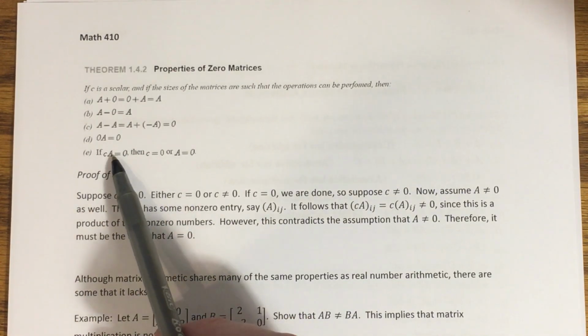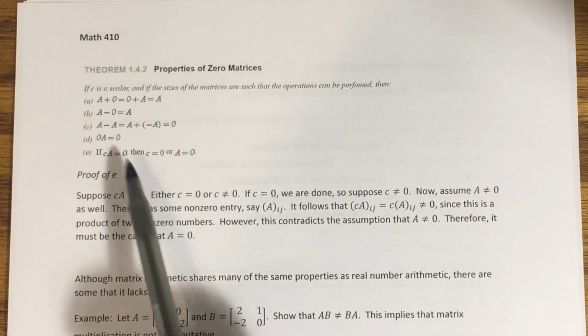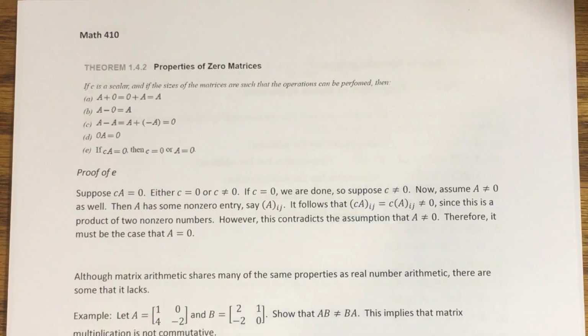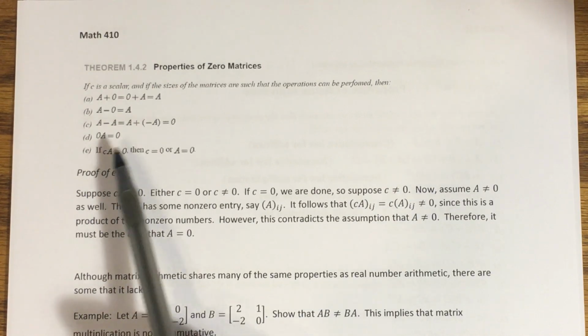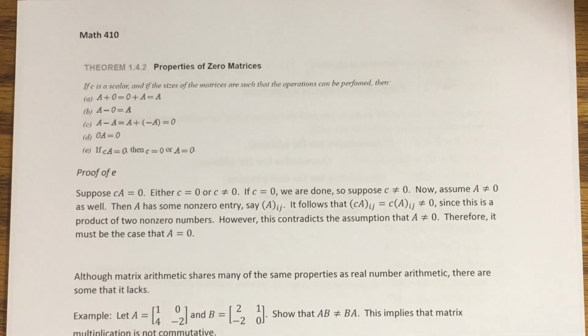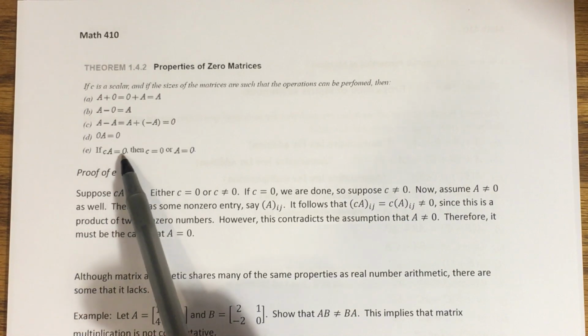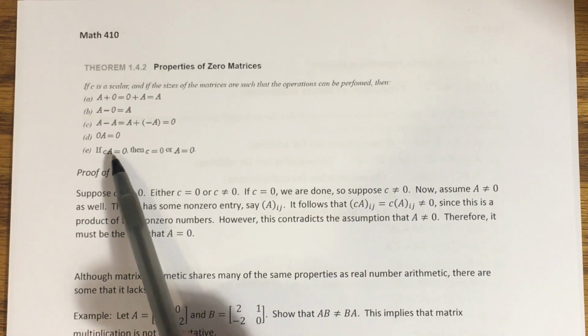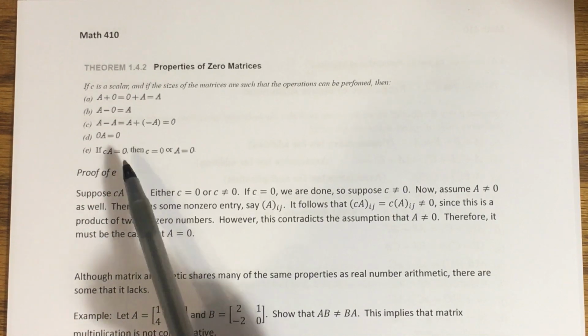So this is like the zero product property that we use in algebra for solving quadratic equations and things like that. I'm going to prove this one because this is actually a useful property that we're going to need in a couple of proofs later on. So what we're going to do is first notice that this is an if-then statement. Anytime you're proving an if-then statement, which is the majority of the proofs that we have to do, you start by assuming the condition in the if statement. We're going to assume or suppose that CA is equal to 0.